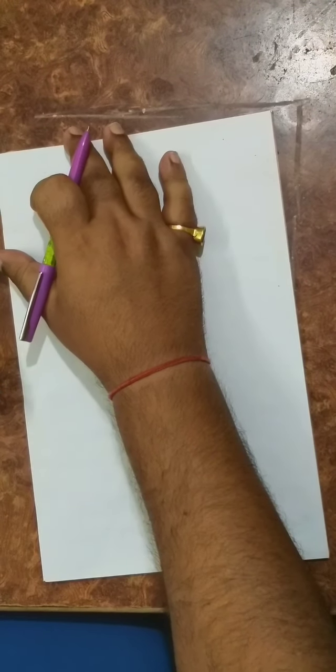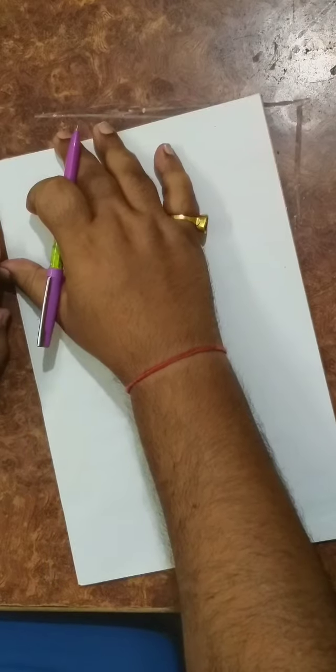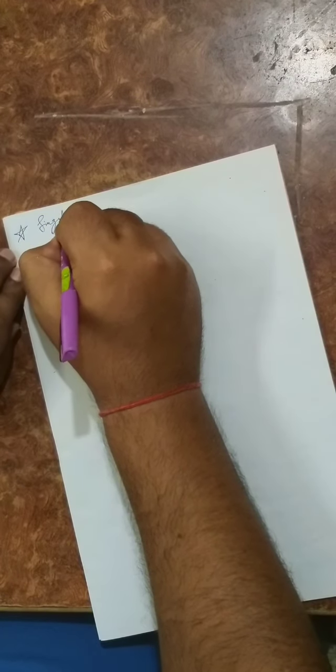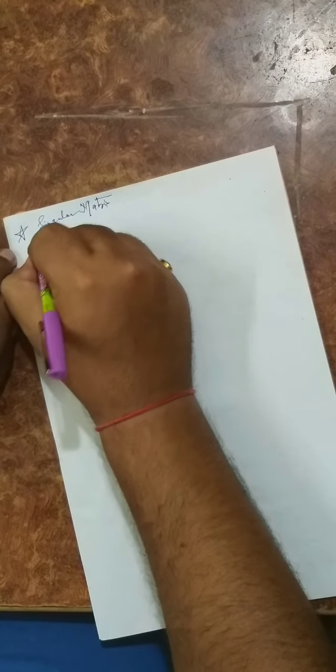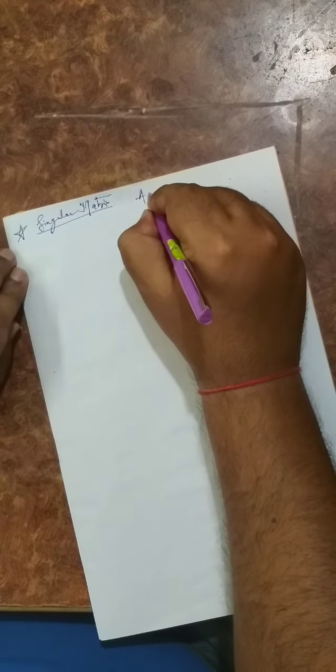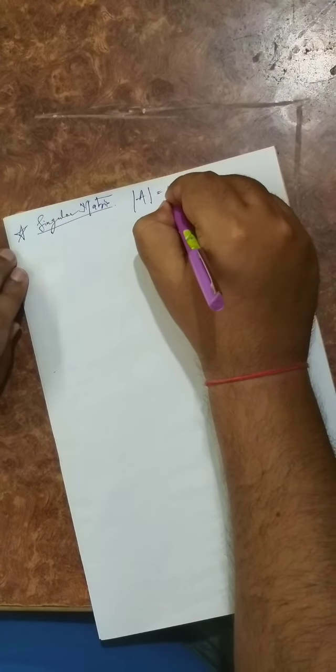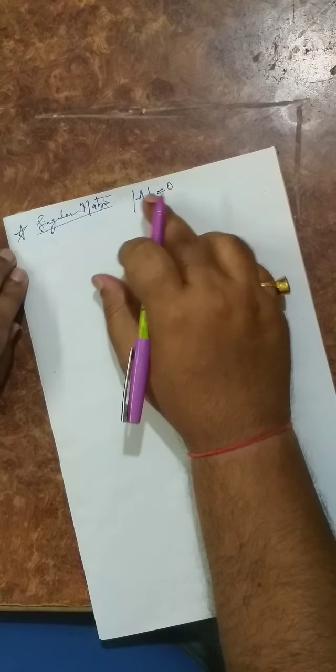But before that, we will do some problems to find the adjoint and inverse of a square matrix. A few of the important topics in this chapter: the first one is, what is a singular matrix? A matrix is said to be singular if the determinant value of that matrix is 0. If the det value is 0, then you can say the given matrix is a singular matrix.